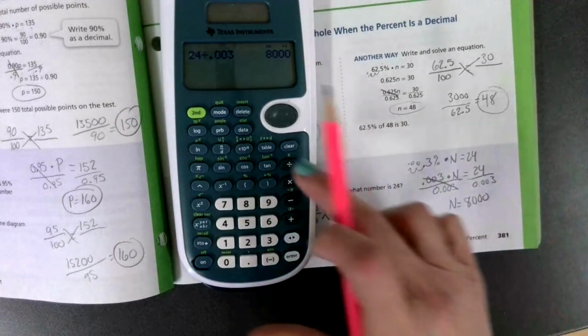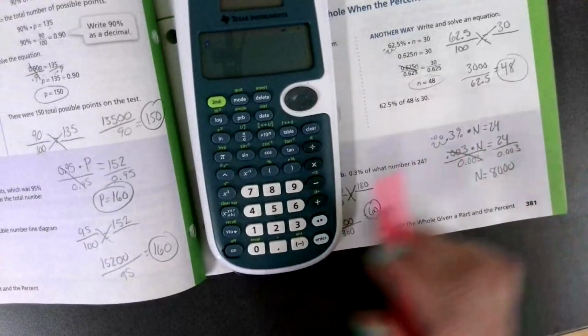All right, that was a lot. So the important thing with this is those vocabulary words.